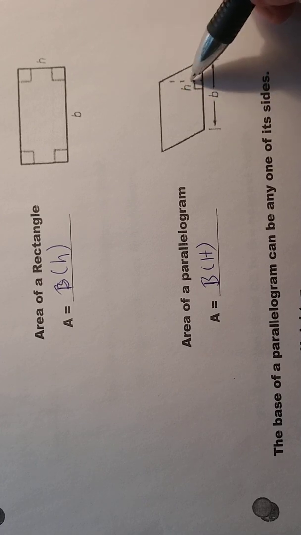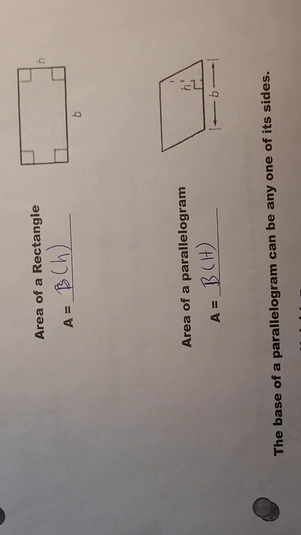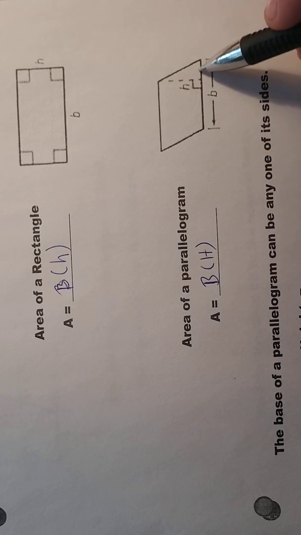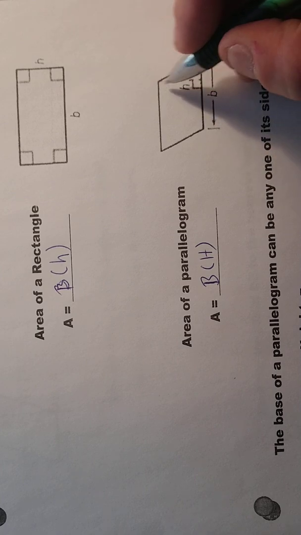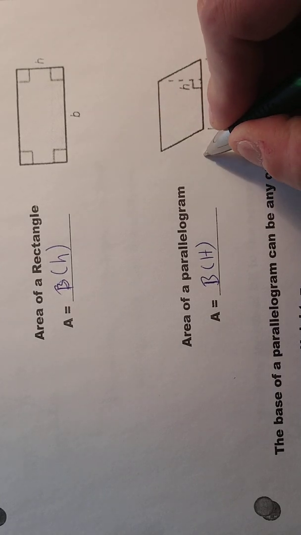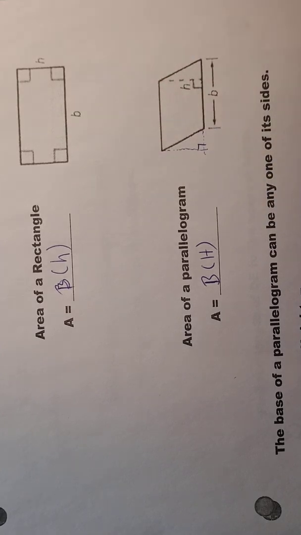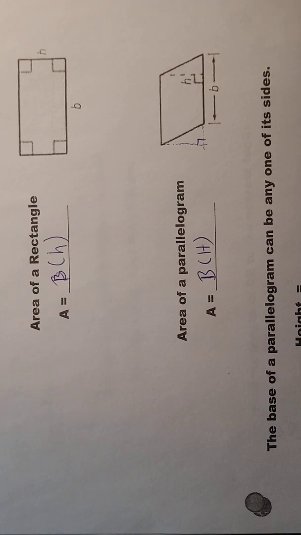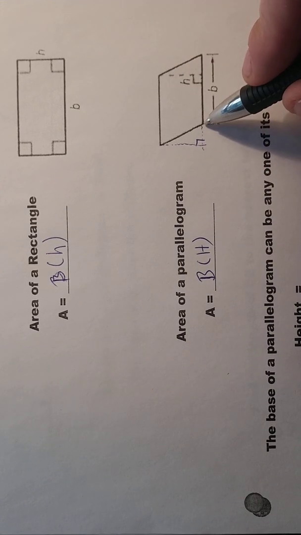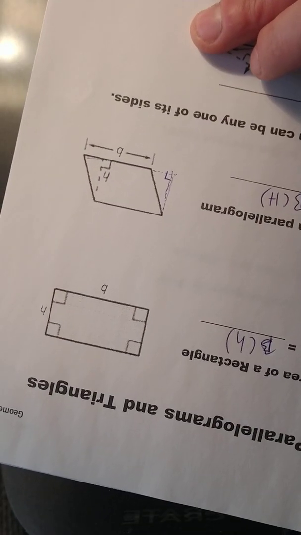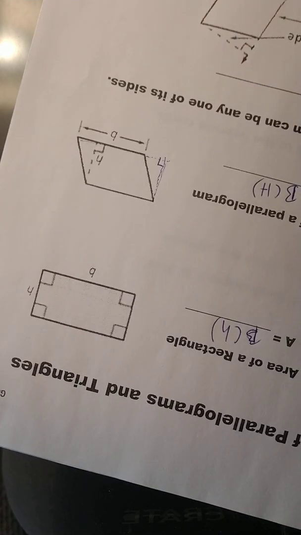Okay. Now it doesn't always have to be inside. You can use any side of the parallelogram as a base. So if this is the base right here, I could say that this is the height or the altitude. I could also extend it and then drop an altitude right here. The altitude has to be perpendicular to the base. Okay. So when we look at this, this is going to be the base, and then we can get our height this way.